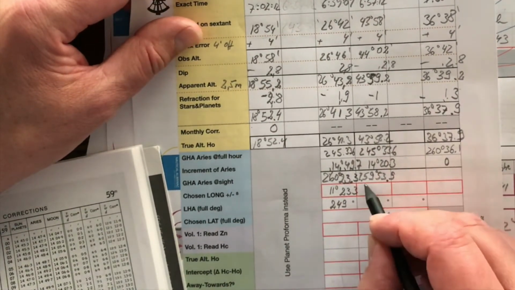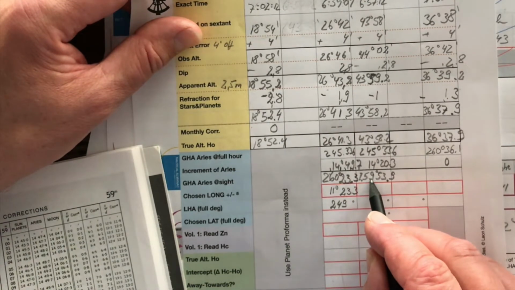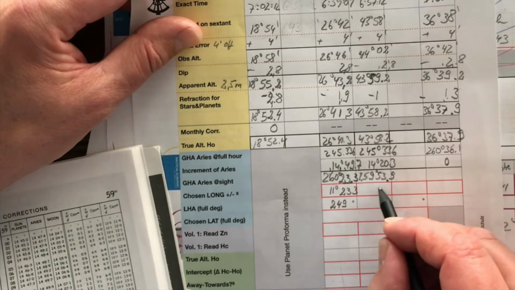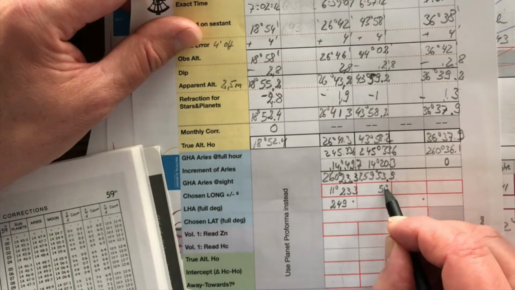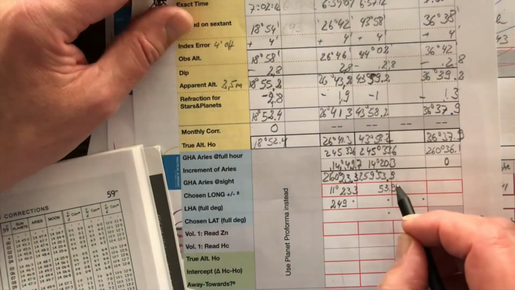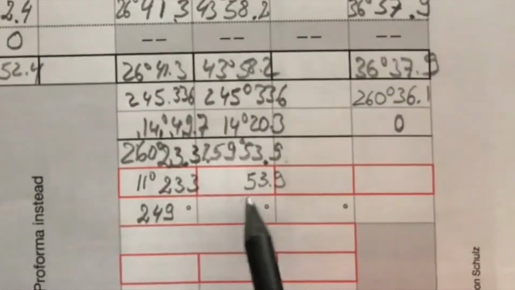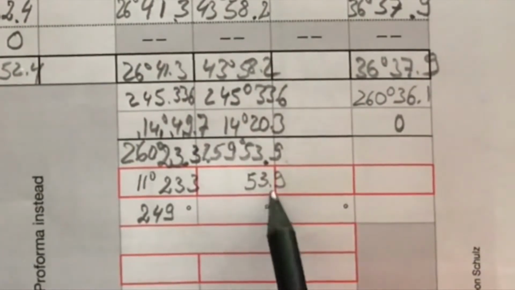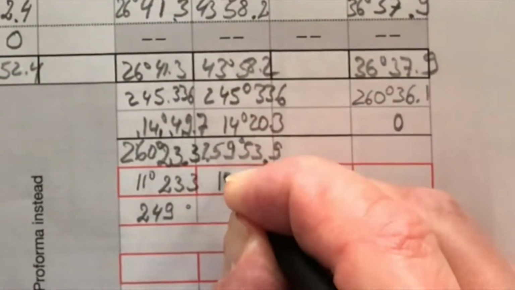So here again, we have a Greenwich hour angle at 259 degrees and 53.9 minutes. So we should have something here as a chosen longitude, which has 53.9 in the end, but which is pretty close to 11 degrees and 36 minutes.